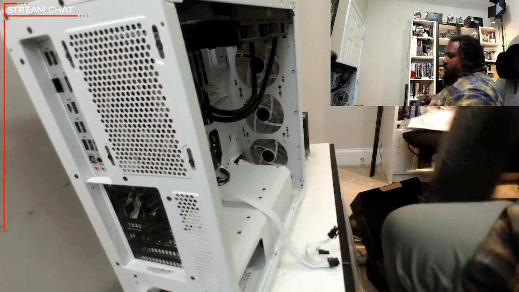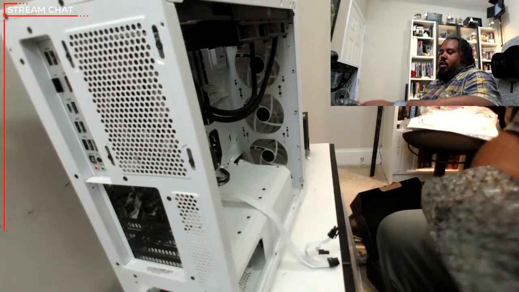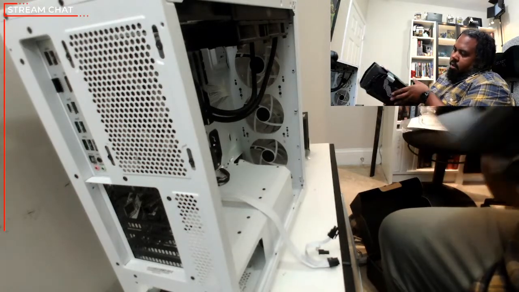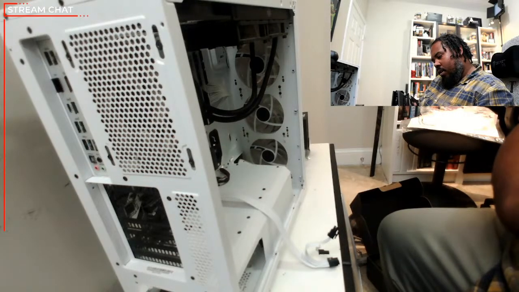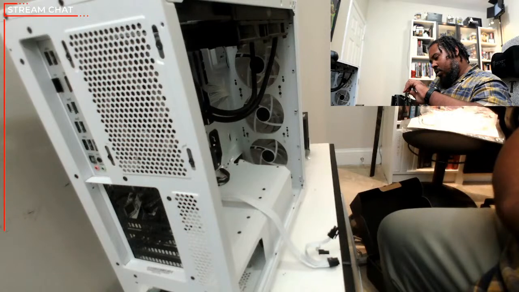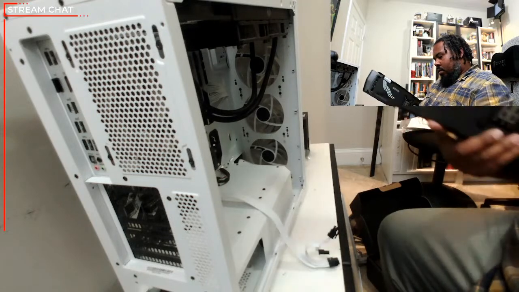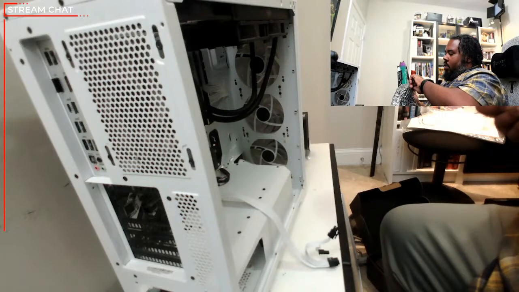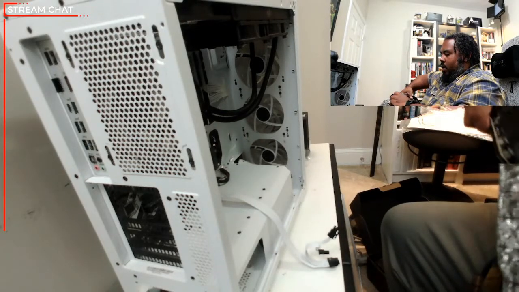So the shiny new 3090 Ti. Please use 3 separate 8-pin cables to maintain voltage. 3 separate 8-pin cables. So I need 3 8-pins that will supply.